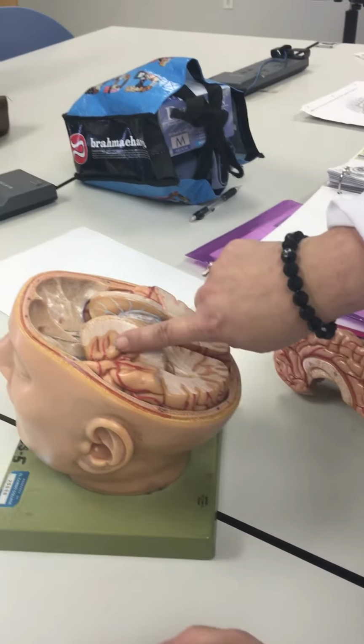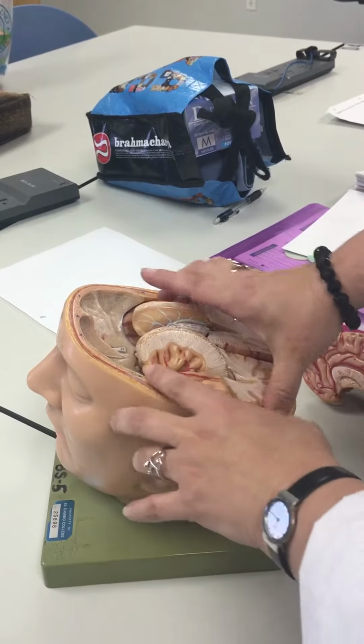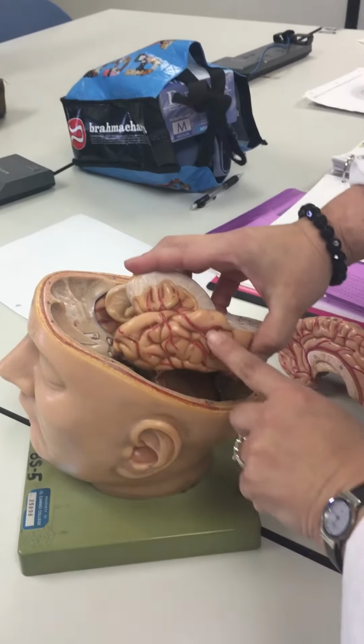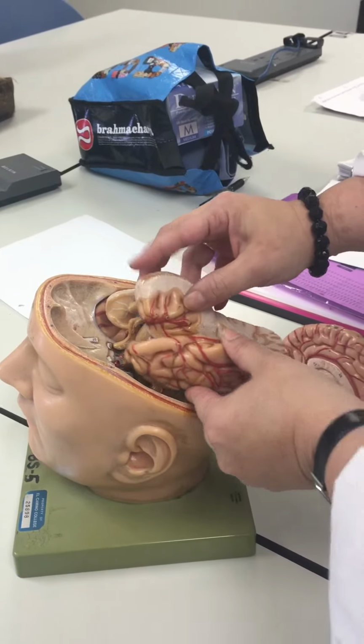Now, this is the insula. And the insula is behind the temporal lobe. So when you pull this out like this, you can see the temporal lobe. Then you would have to peel it back to see it. So there's the insula right there.